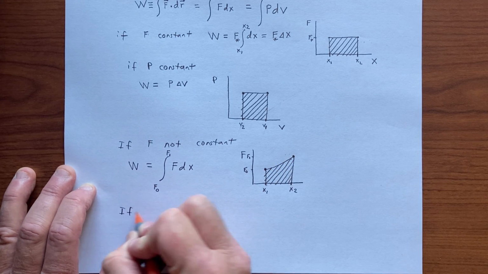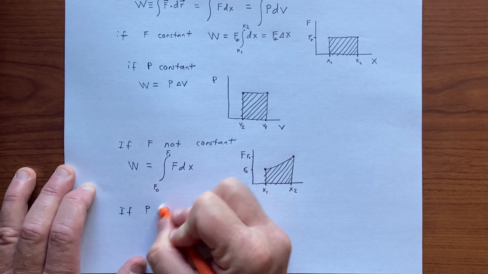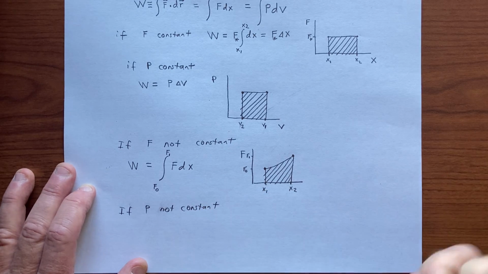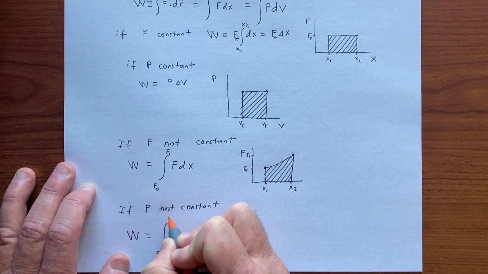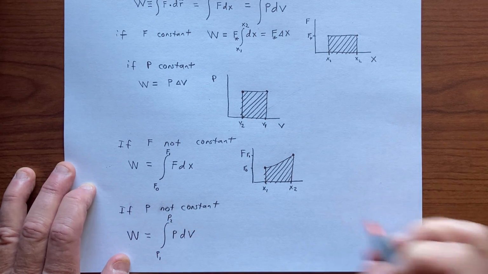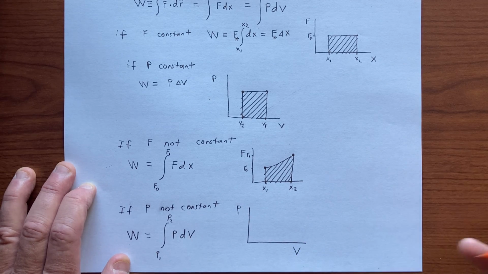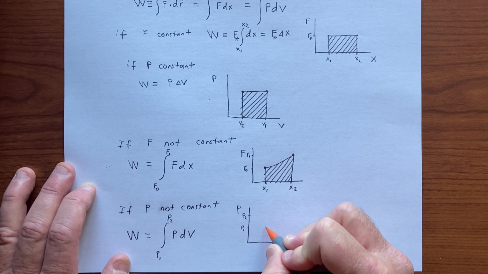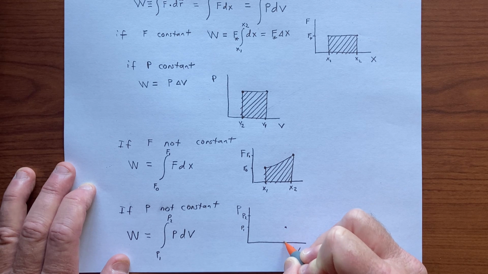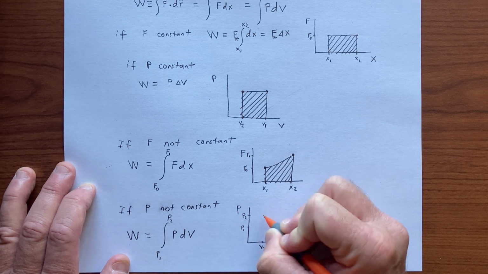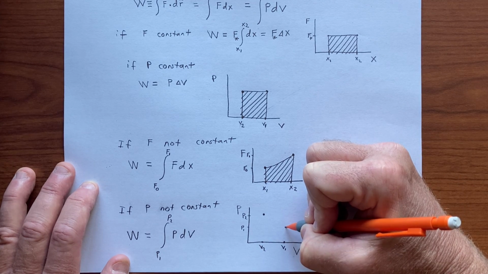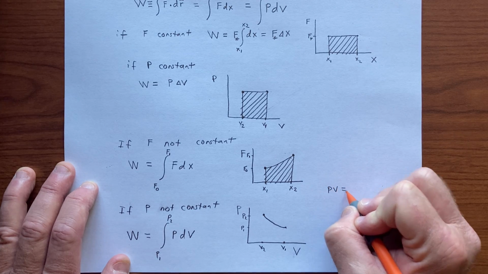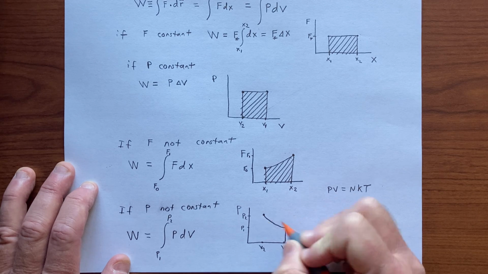And the same thing by analogy, if pressure is not constant, then the work is going to be the integral from some P1 to some P2 of P dV, and in the PV diagram, this is going to look like P1, P2, and say some V1 and V2 associated with P2, and so pressure is increasing as the volume decreases, because of course we know that PV equals nKT, so that we have to also obey the ideal gas law.